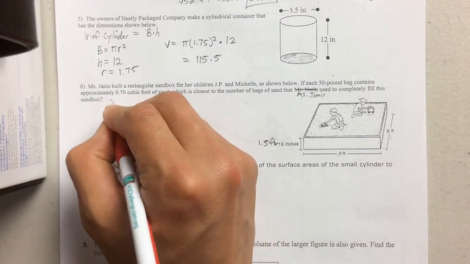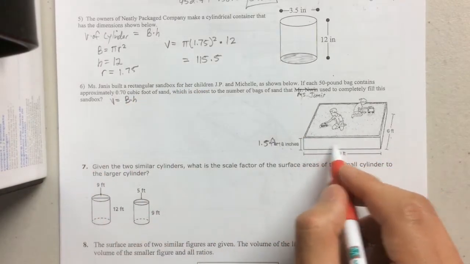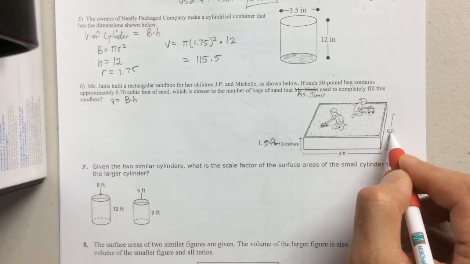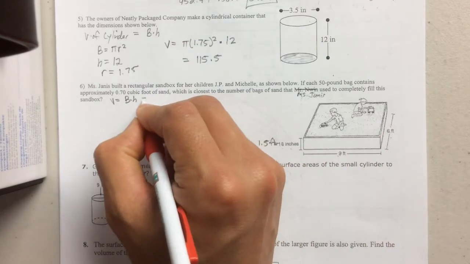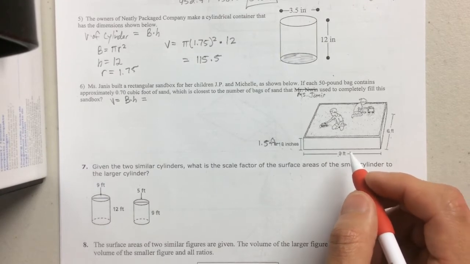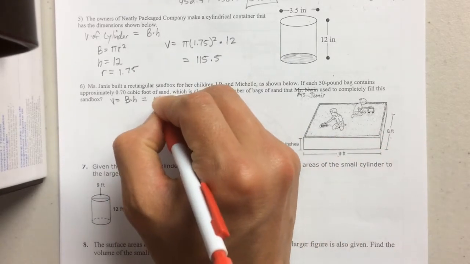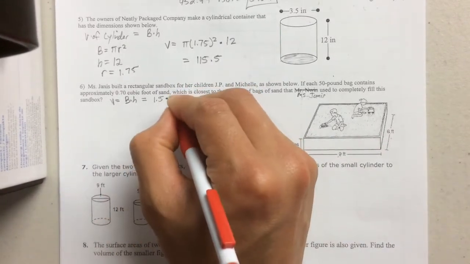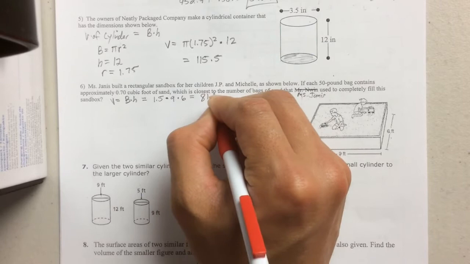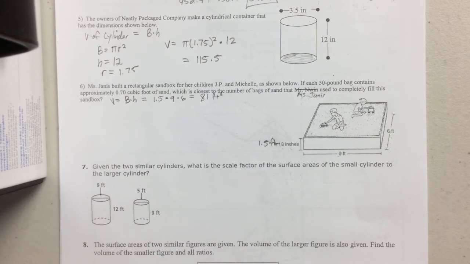Now to find the volume of the prism is base times height. The area of the base is just 9 times 6, and the height is 1.5. So really for any rectangular prism, the volume is just length times width times height. So 1.5 times 9 times 6, and you get 81 feet squared. Oh, cubed. 81 foot cubed.